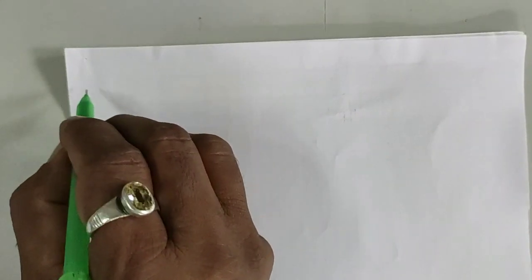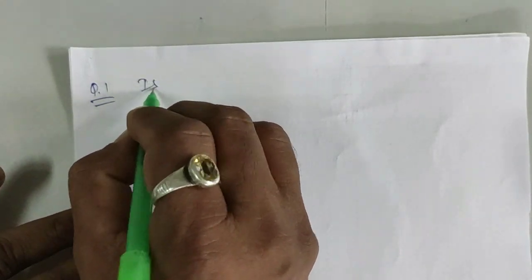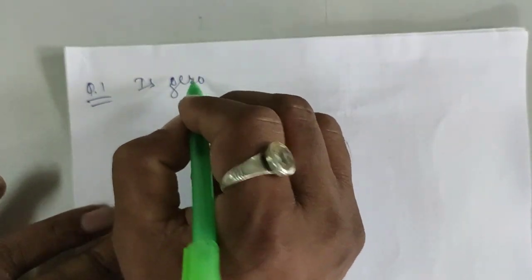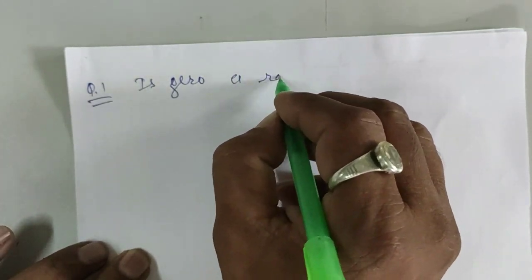Students, let us start exercise 1.1. First question is given. Question number 1. Is 0 a rational number? Can you write 0 in the form p upon q, where p and q are integers and q is not equal to 0?